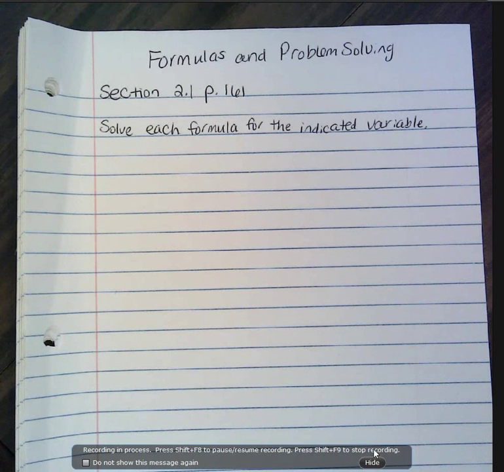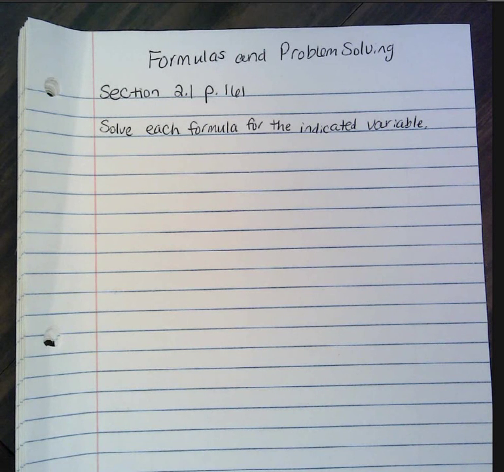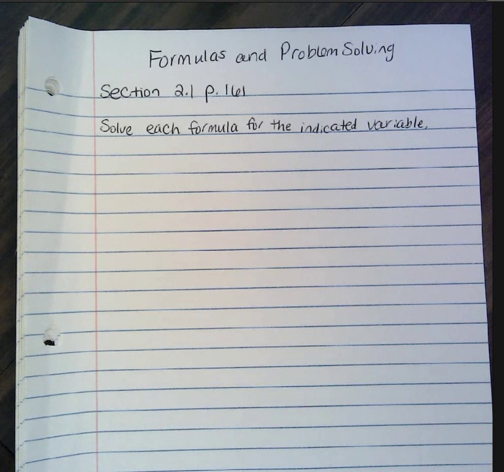In this lesson, we are going to start on section 2.1 in your book on page 161. The title of this section is Formulas and Problem Solving. For our specific lesson, we are strictly going to be working with the formulas. The directions say to solve each formula for the indicated variable. So what we're going to be doing is looking at a formula that is used in real world life, and we are going to solve for a specific variable that the book asks us to solve for.